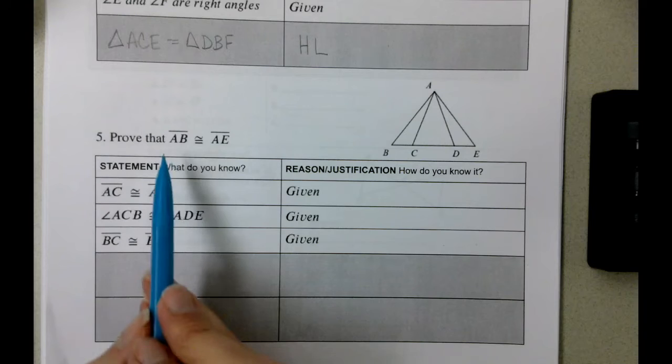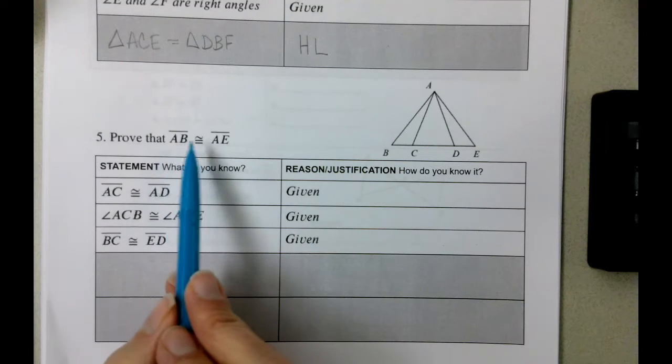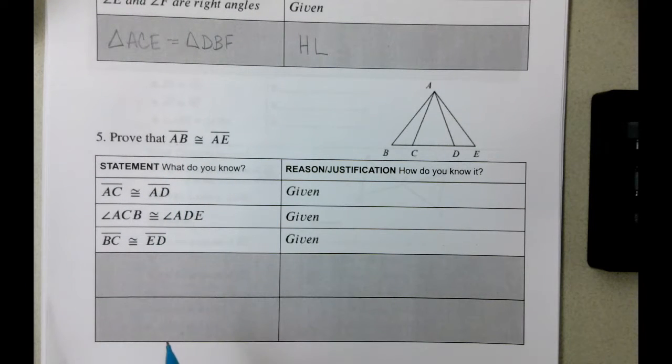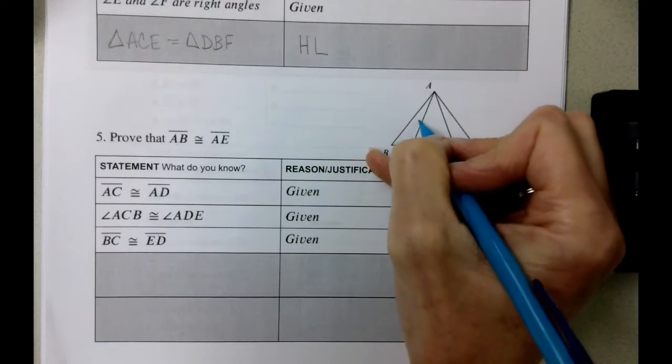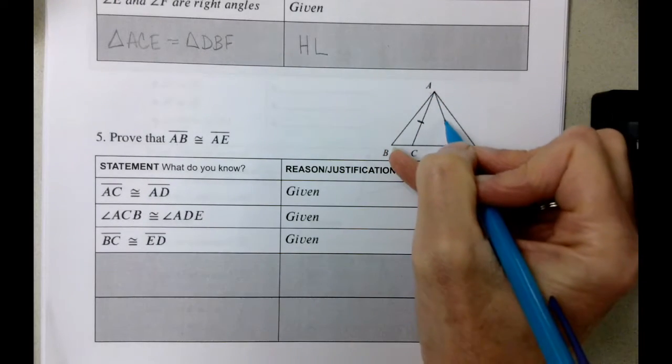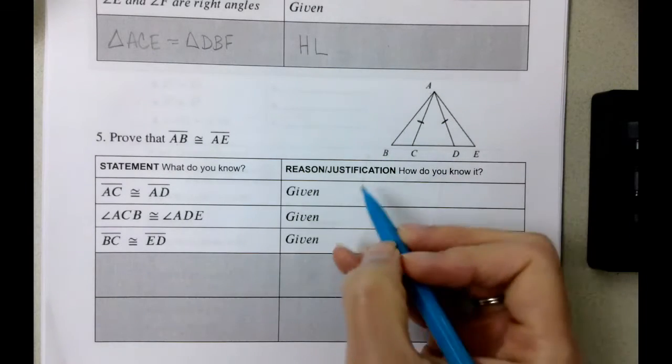On number 5, we're proving parts. AB is congruent to AE, but let's start with identifying what we know in this triangle based on what's given to us. AC is congruent to AD, that's given.